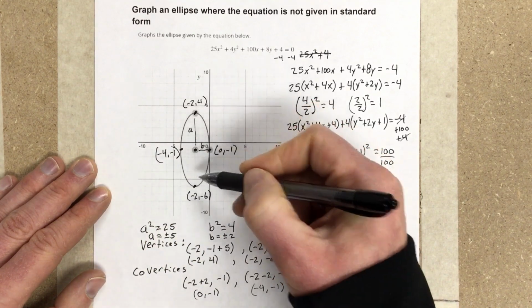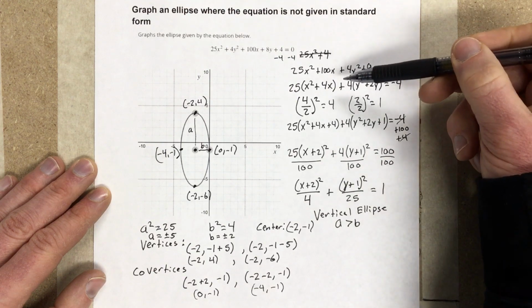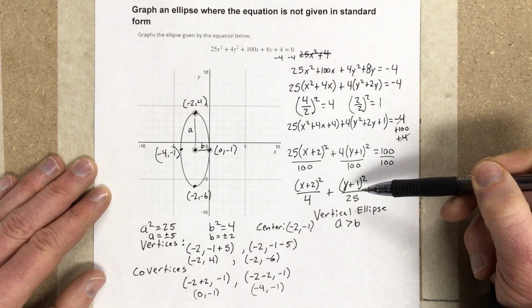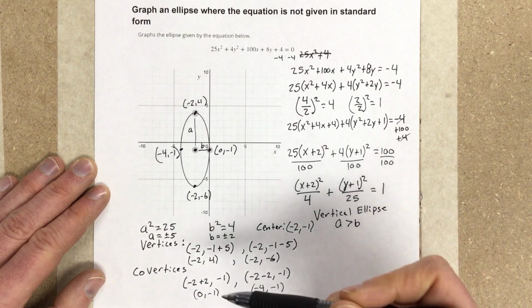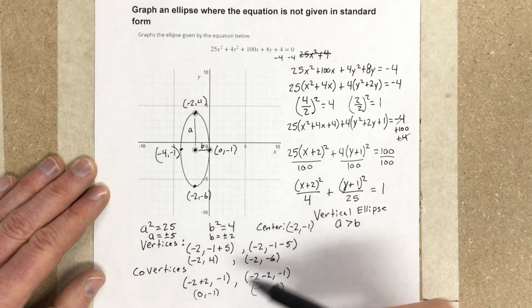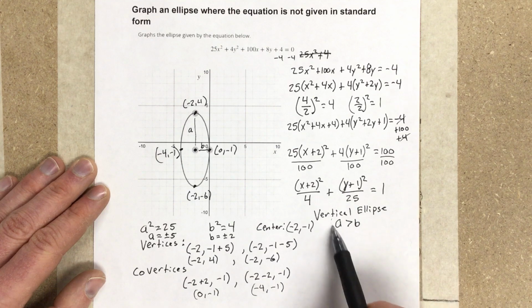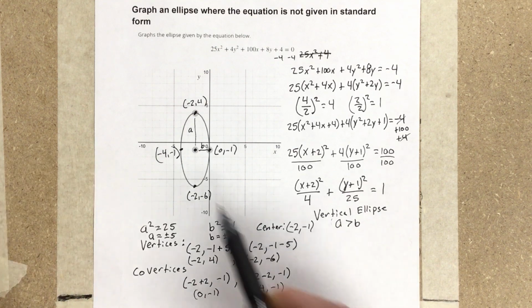And you can see where they got that graph from, because they would go through and do the completing the square to find the standard form equation, take the center out. They would find the vertices and co-vertices after interpreting that a has to be greater than b, so we have a vertical ellipse, and then they would plot the points.